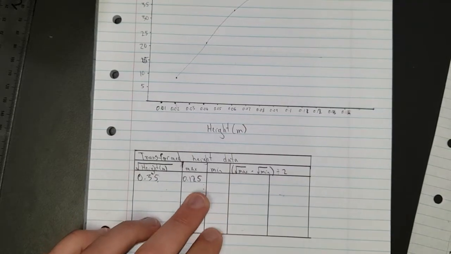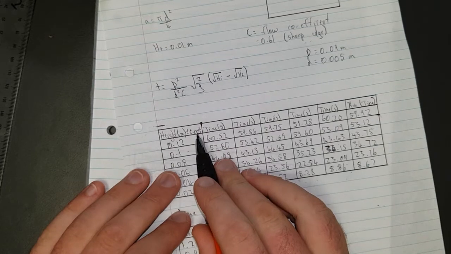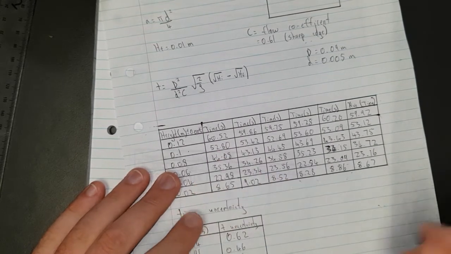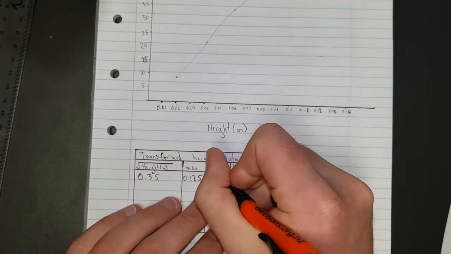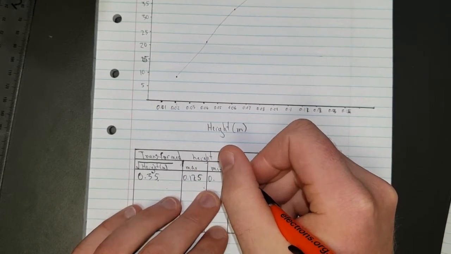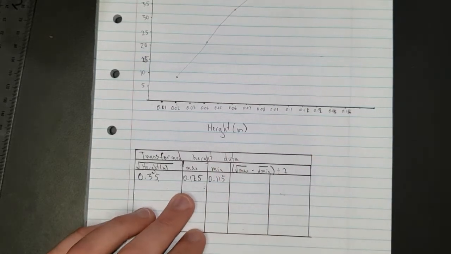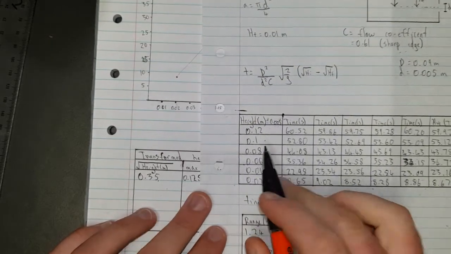Conversely, the minimum the height could have ever been would be 0.12 minus the uncertainty of half a centimetre, so that should give me 0.115. Is that correct? Yes, it is. 0.115. And so on and so forth. So I'll just do the next one just so you get the idea of it.